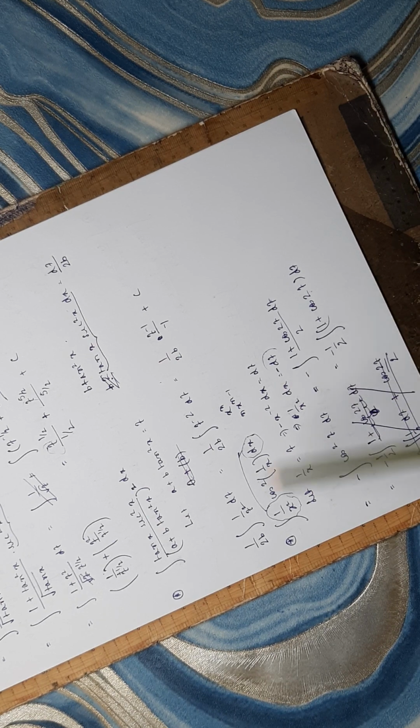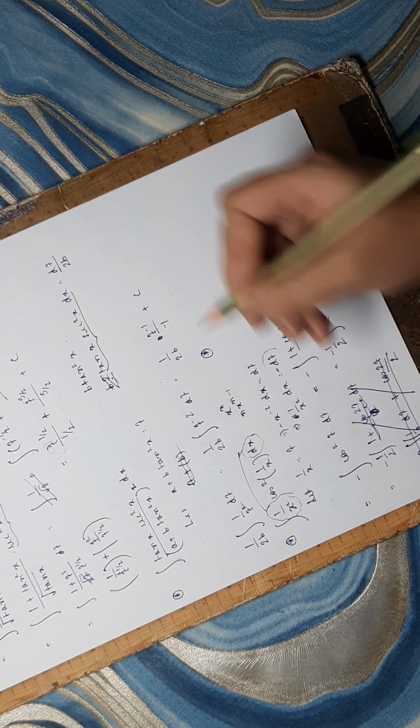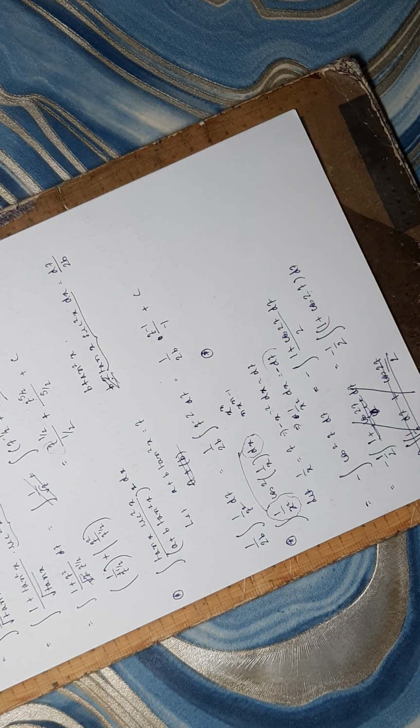So I hope this particular problem is clear to you. I just wanted to give you a rough sketch of what kinds of problems are possibly there, at the very basic level. These are all basic level problems. There is no rocket science involved in these problems.